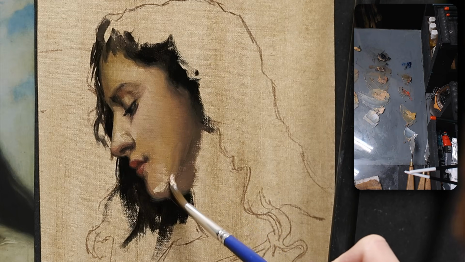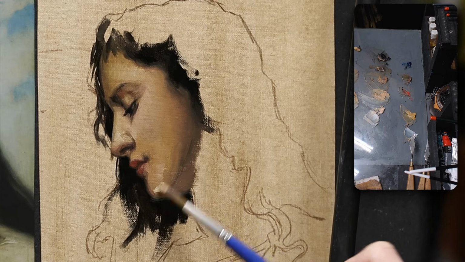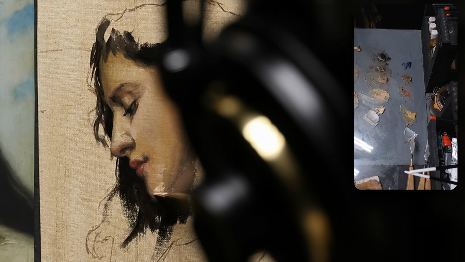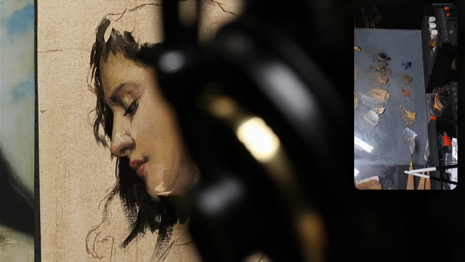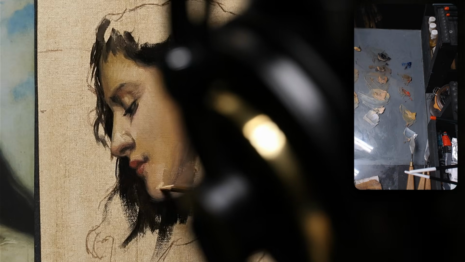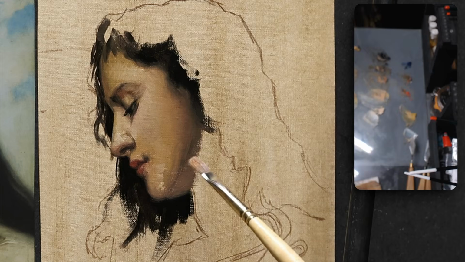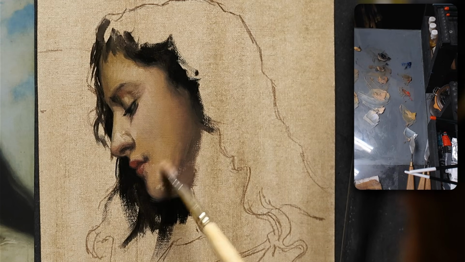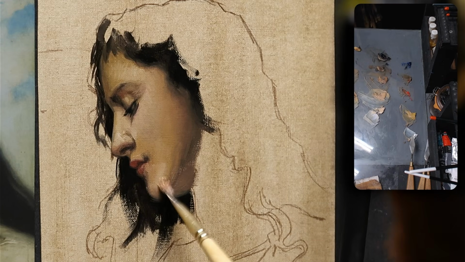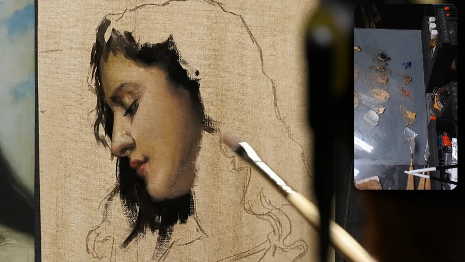So if you add the lights too early, they might mix with the wet darks and turn muddy. Basically, if you have something very light and you add the darks over it, it will immediately just neutralize it and make the darks very muddy and the lights very polluted.